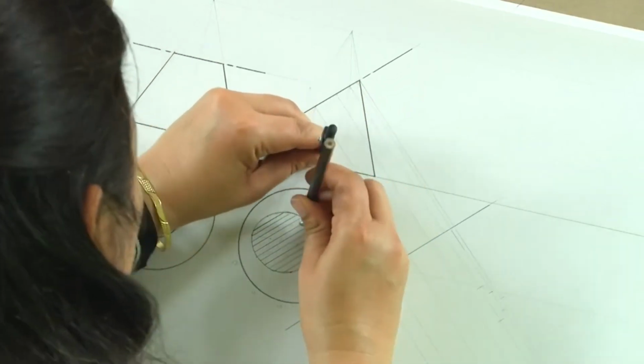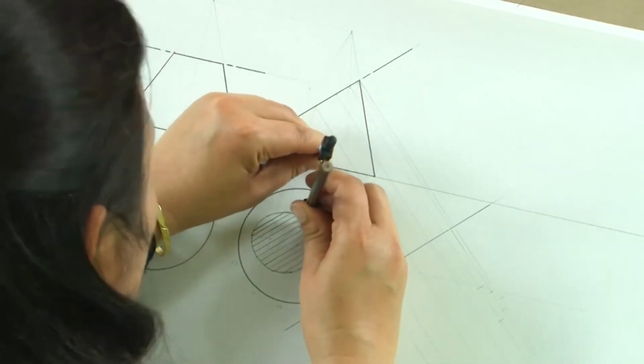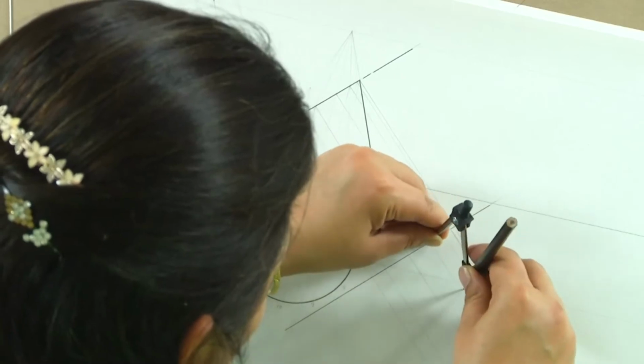This is where the central generator is going to come.